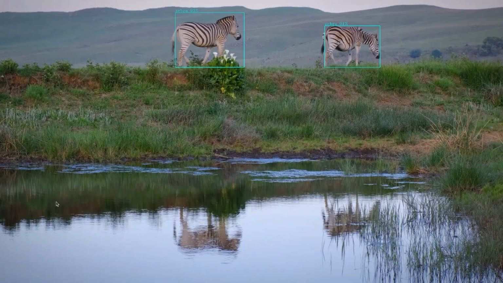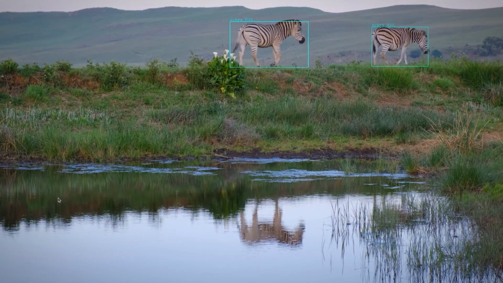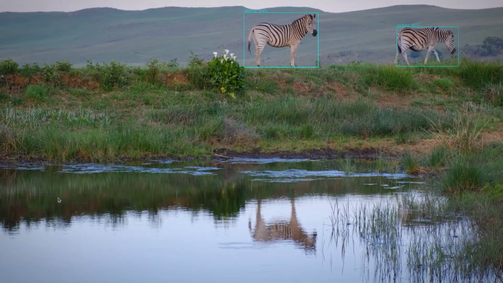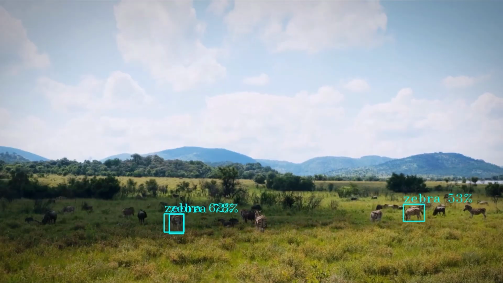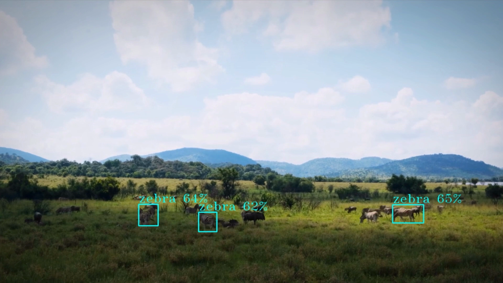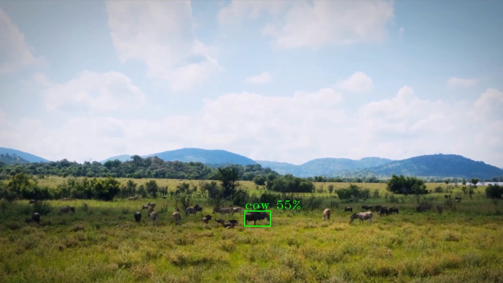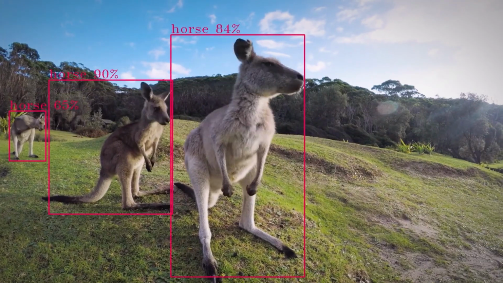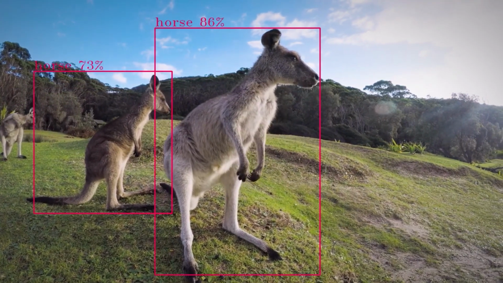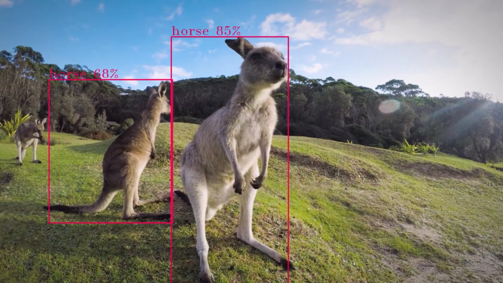And there are really good AI models out there. Here is YOLO, for example, one of the best object detection models there are. It can detect zebras really nicely when they are in the right position, but not when they are too far or too fast, or if they walk around in a completely different environment. And it definitely cannot detect kangaroos. It doesn't matter what the angle or the distance is, it's just not trained to do that.